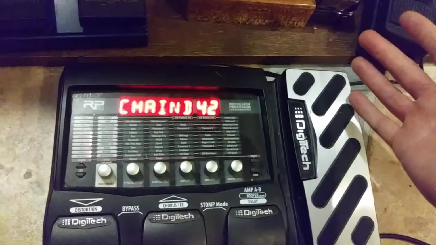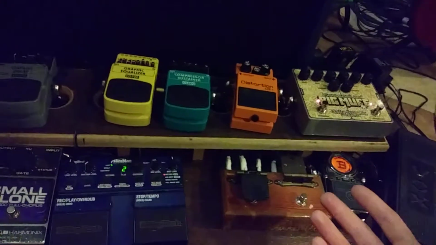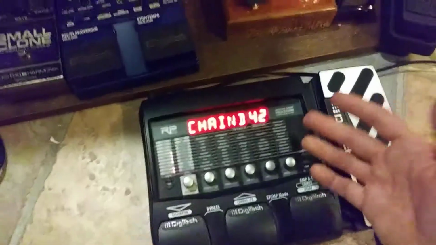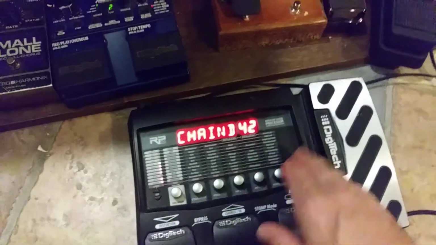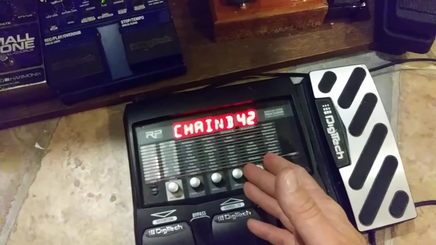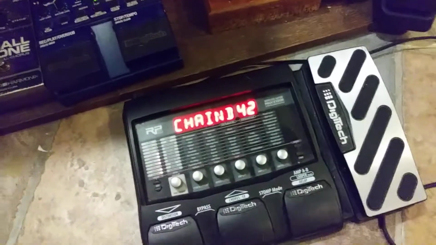So basically what I do now is I have my analog effects that I use the most, and then there are effects that I use occasionally, and I'll use the digital effect. And there are actually some digital effects that they don't make analog pedals for, at least I don't think, and they sound really good.